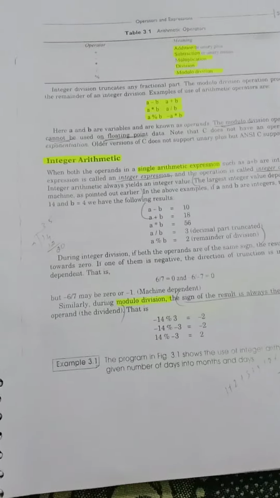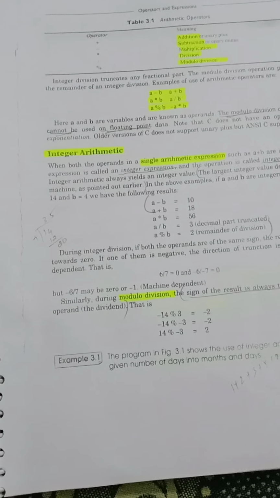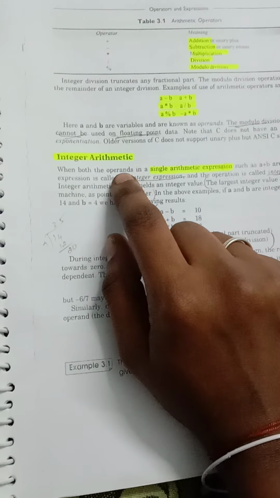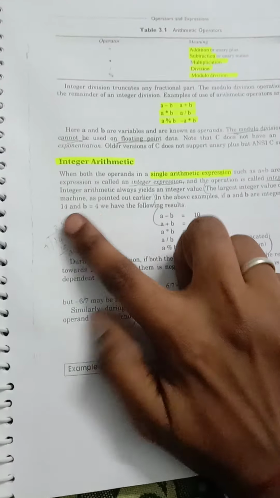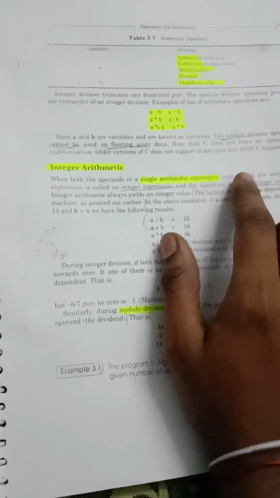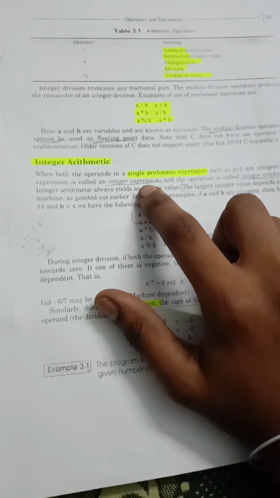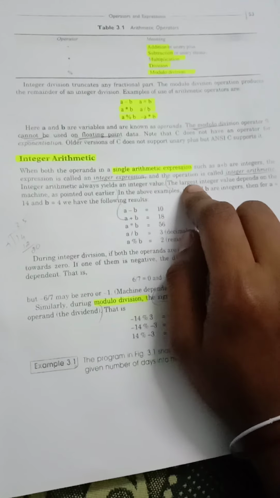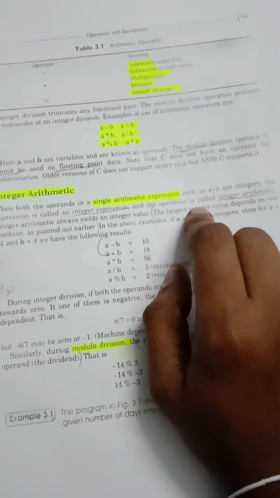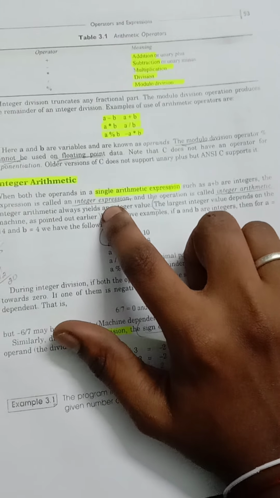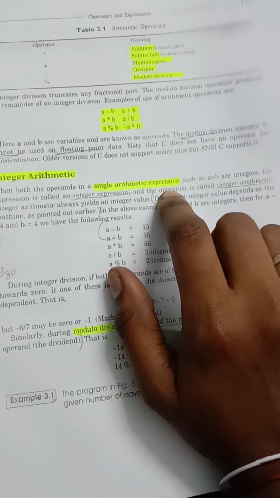Arithmetic operations can be divided into 3 sections: integer arithmetic, real arithmetic, and mixed mode arithmetic. Integer arithmetic is when both operands, that is a and b, are used with an arithmetic operator, such as a equal to 40 and b equal to 4. Such a plus b is an integer expression. When a and b are integers, the expression is called an integer expression and the operation is called integer arithmetic.